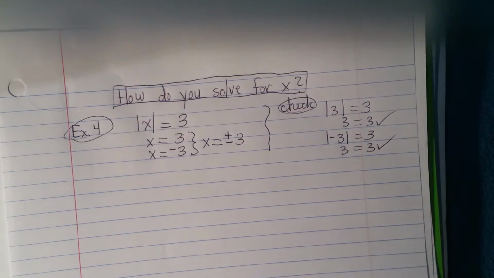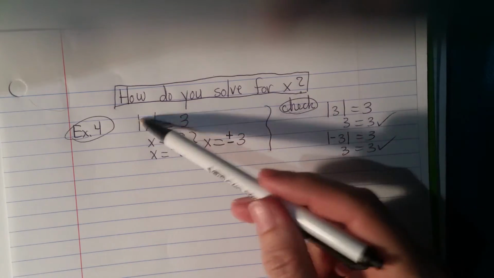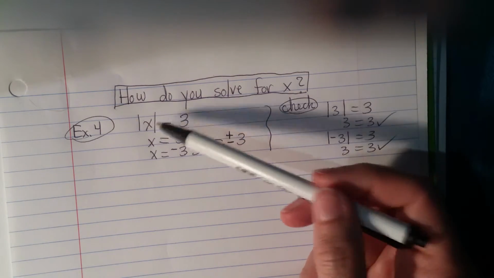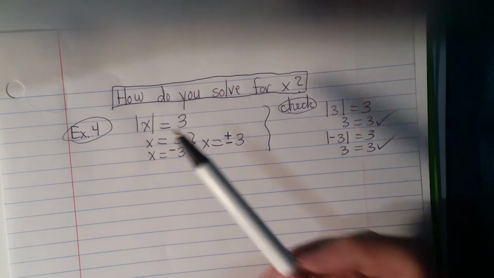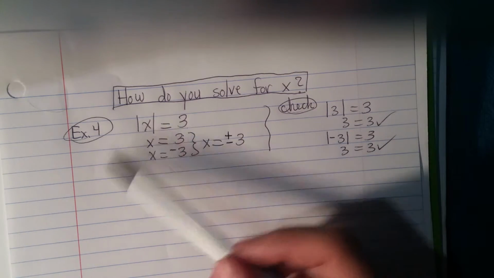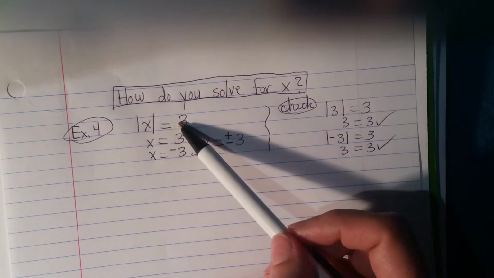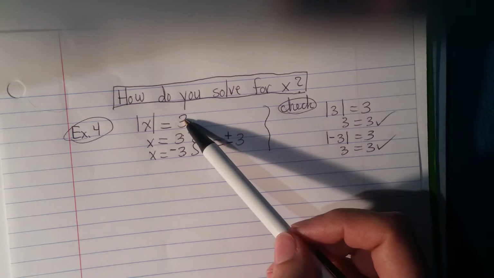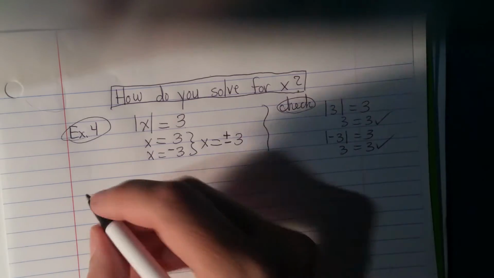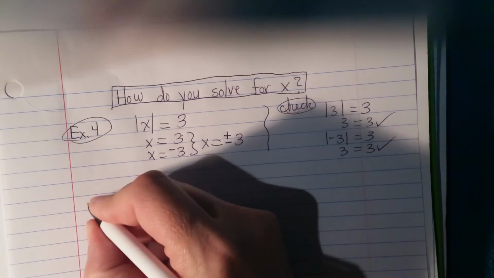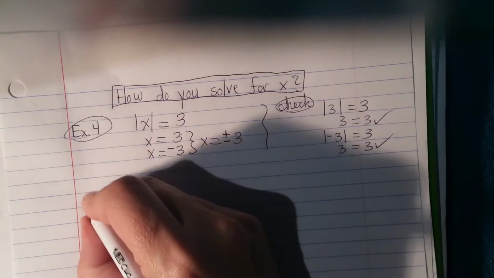So that checks out. When you solve equations that have an absolute value on one side, what you really are doing is taking off the absolute value sign, and then you have to add a plus and a minus on the opposite side of the equation. So let me show you with another one. Example 5.